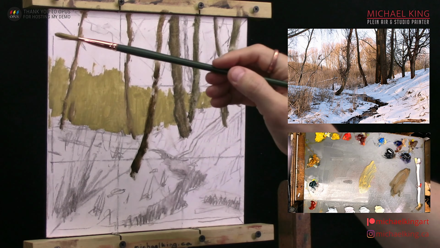Maybe I'll make it a little bit warmer as we come centrally. So the idea is, it's a little bit cooler over here. It's warmer in the center where I'm going to guide you toward my focal point.